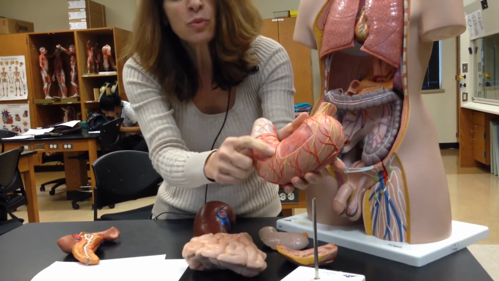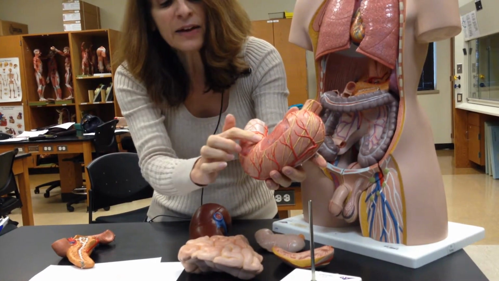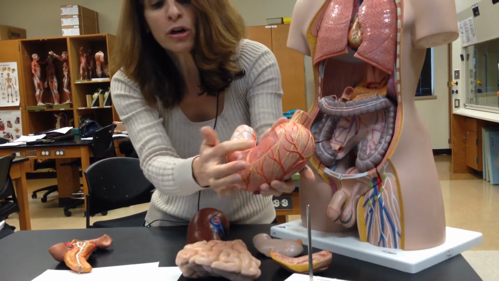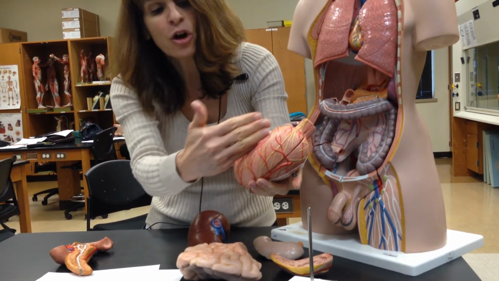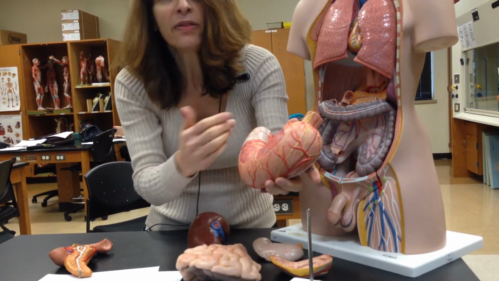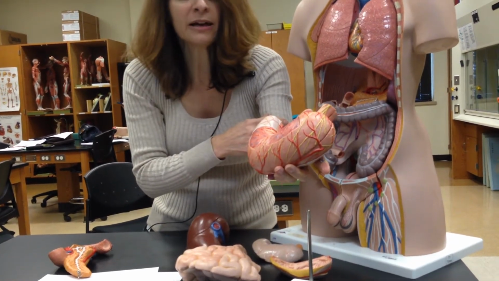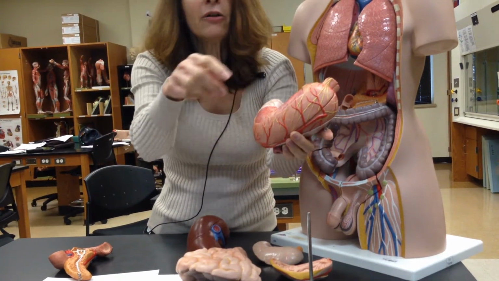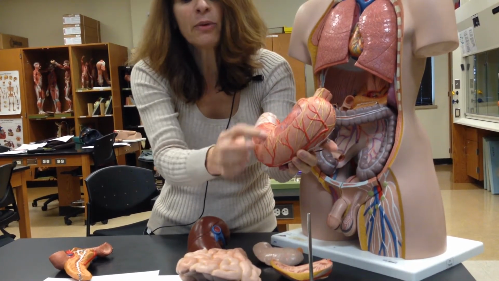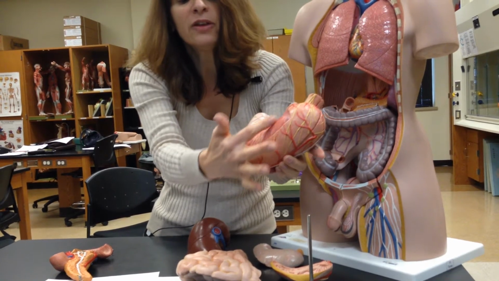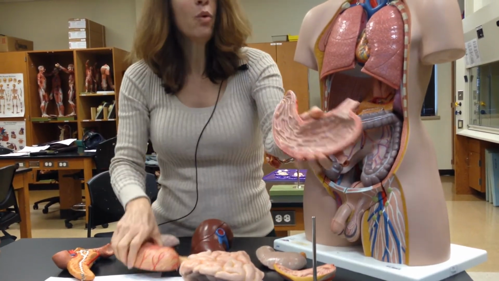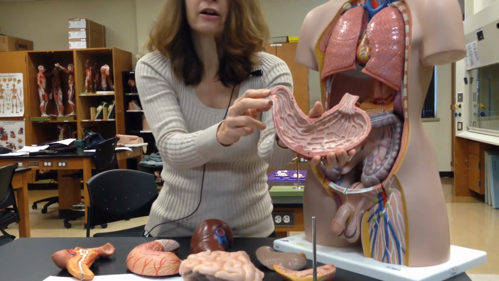And then can you see this layer right here? Inside of that, going around in a circle, circular layer. And then these that are going at an angle, that would be the oblique layer. What would this be over here? Longitudinal, this layer right here, circular, and this one would be the oblique layer. Very good. And then what would be this structure right here?